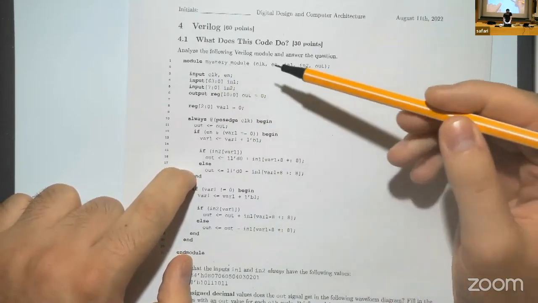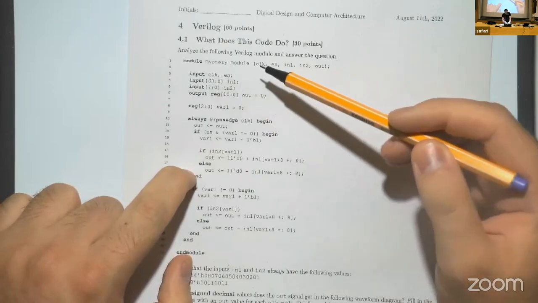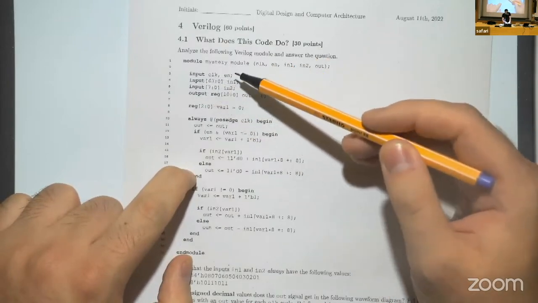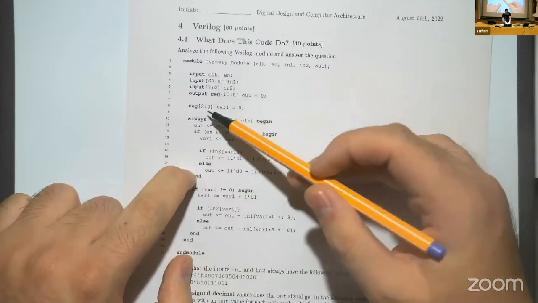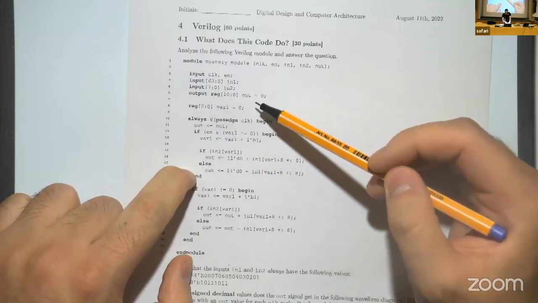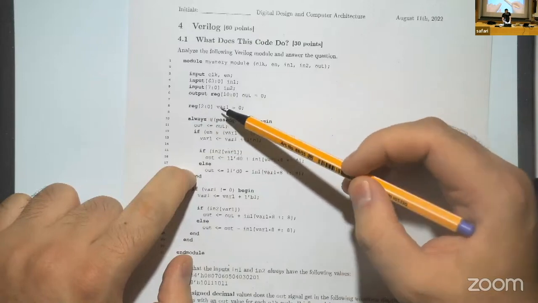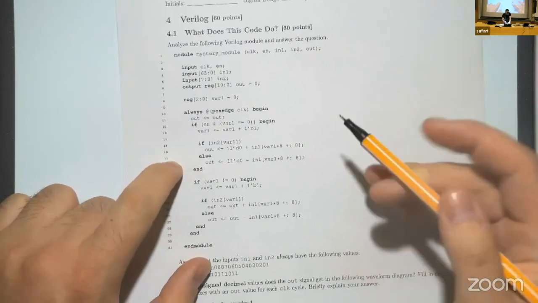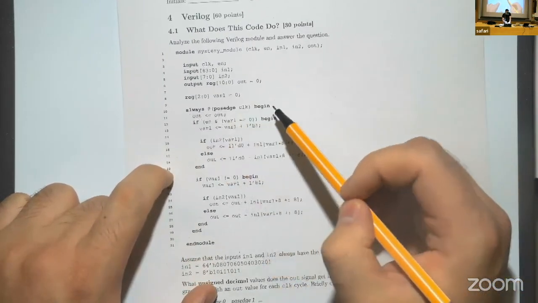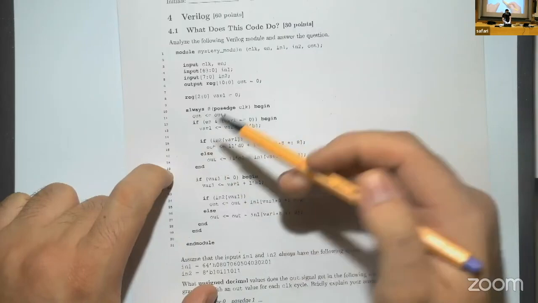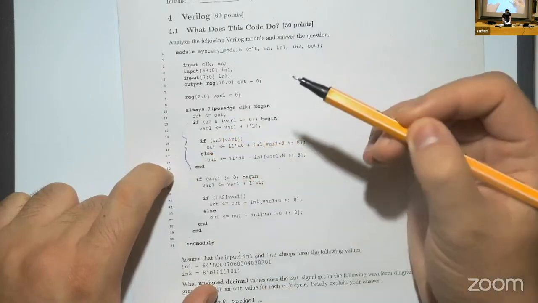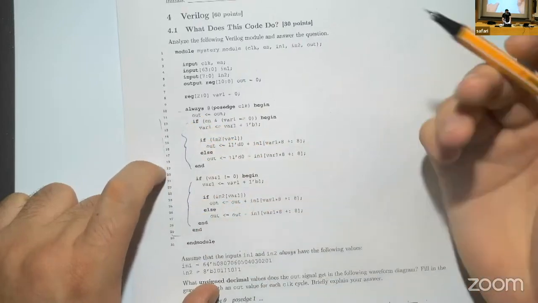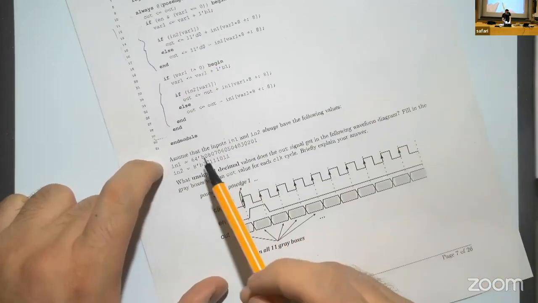Let's first take a look at the module. This module is called mystery module. It has 3 inputs, clock, in1, in2, and 1 output, which is a reg, called out, and 1 register variable, which is vr1. So here we have an always posedge clock block. Here we have 2 main if clauses, and then this is the always block. So let's take a look at the remaining part.